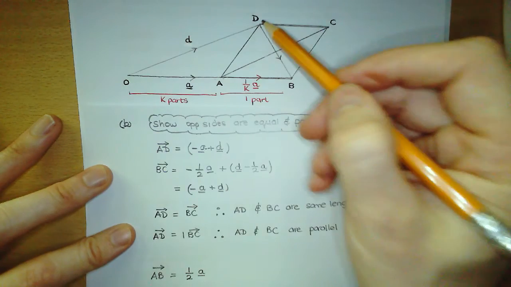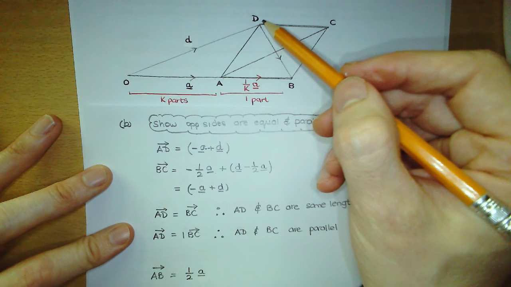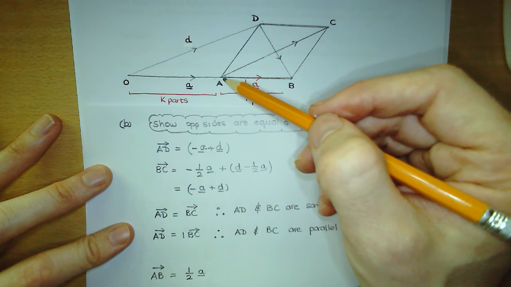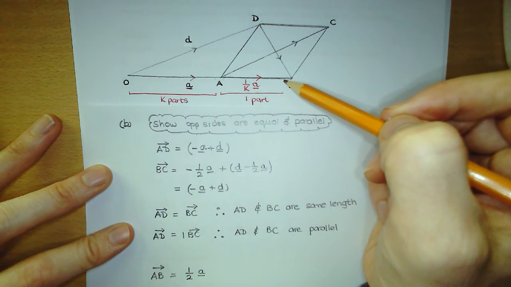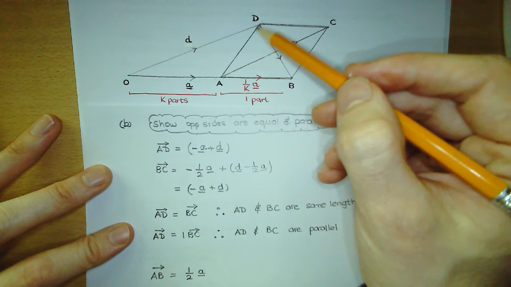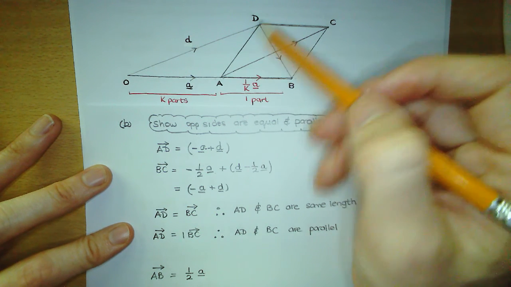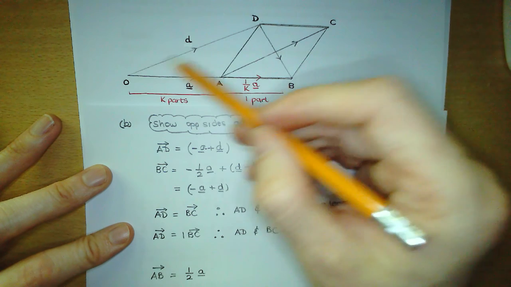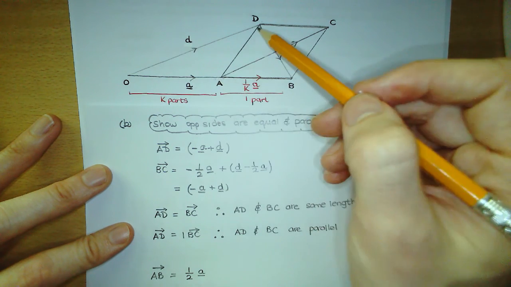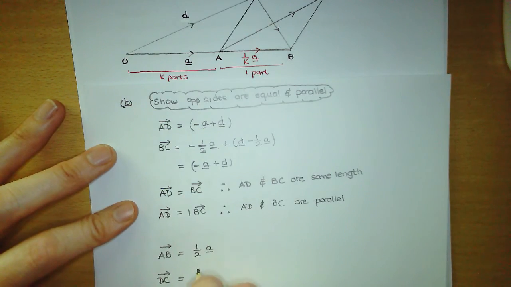Now, travelling from D to C is the same as going from D to A and then A to B. Okay, so D to A. Now, how do we get D to A? Well, DA is negative D plus A.